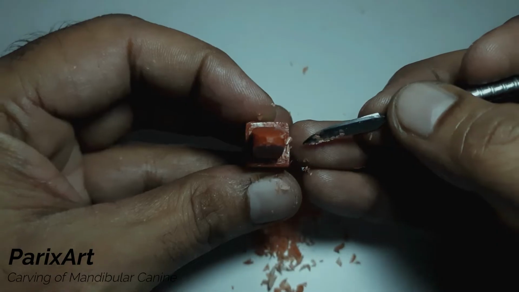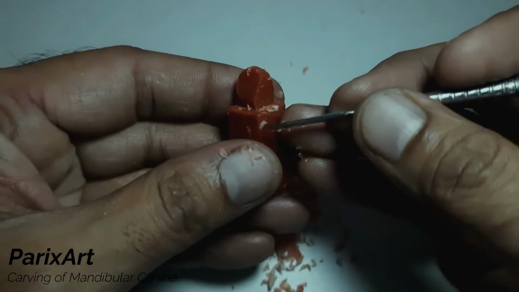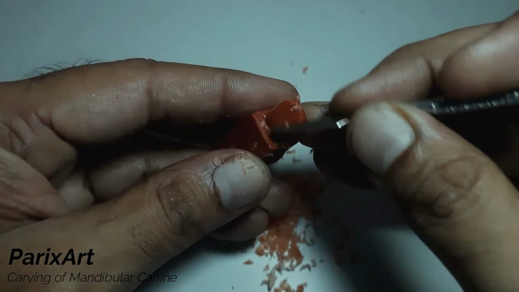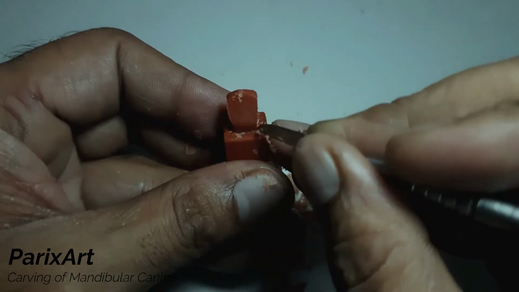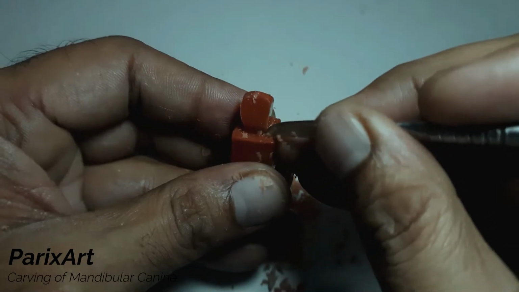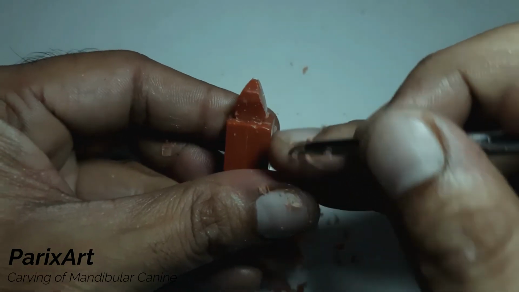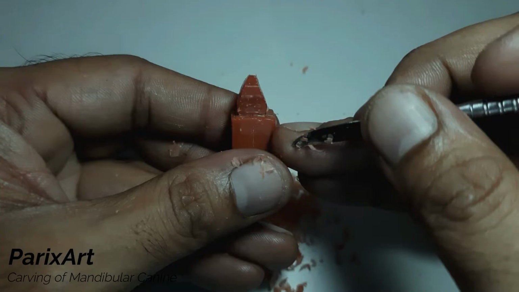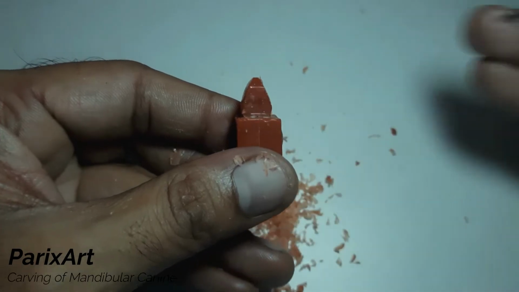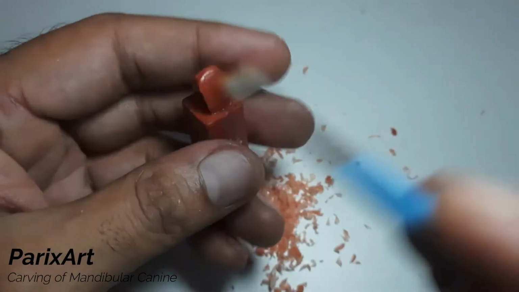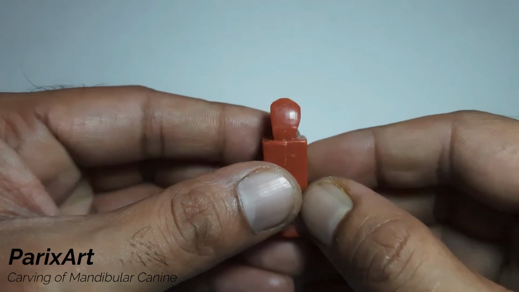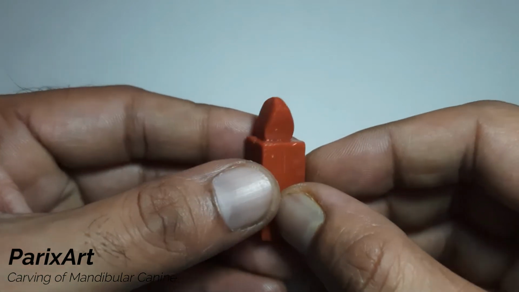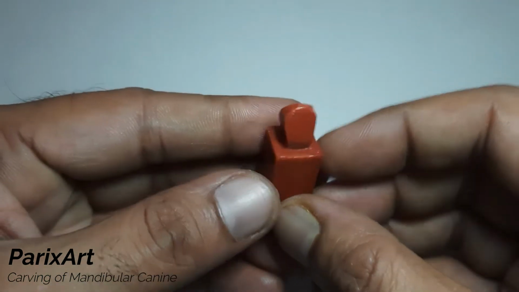See from the incisal aspect. See now. Let's clean up before proceeding. Okay. Now see the labial, proximal and the incisal aspect.